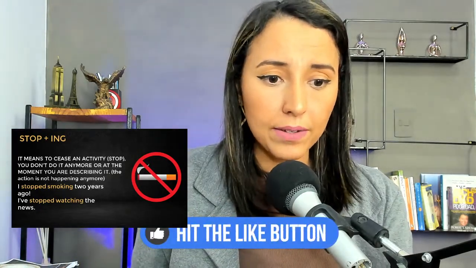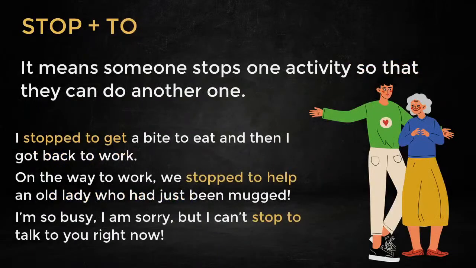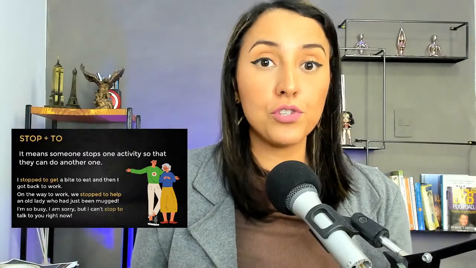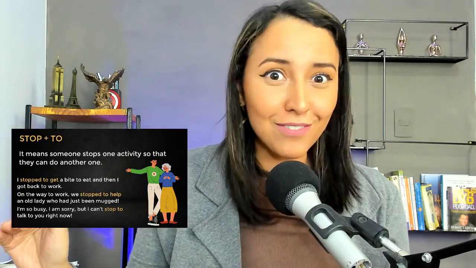Now, the next one. Stopped to. This is the confusion. Most students use stop to for everything. And it's not correct. You don't use stop to if you want to give the idea of no more. You don't. There's a difference, okay? Now, what is the difference?